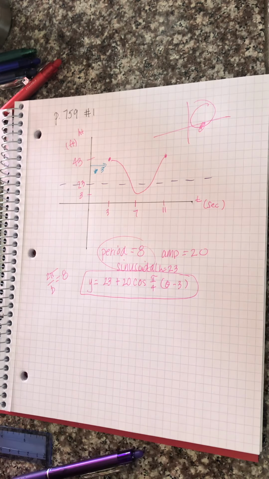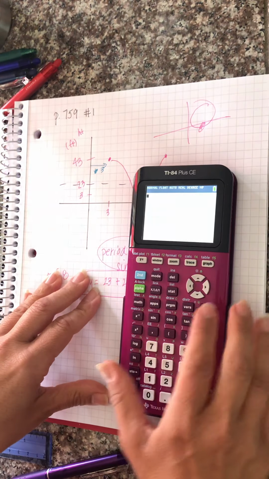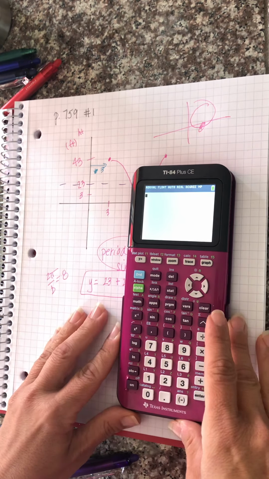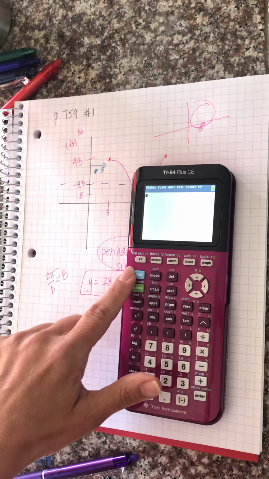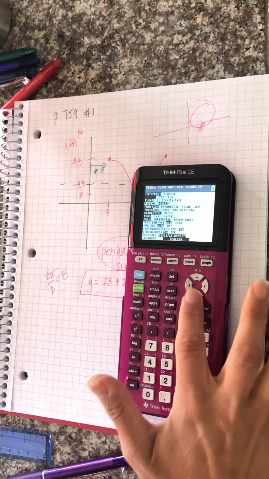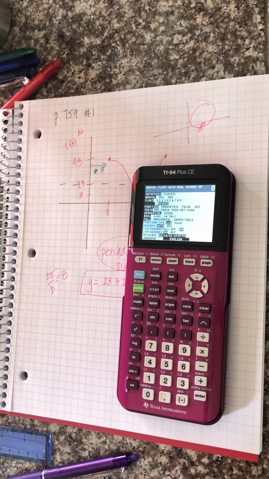Calculator, let's convert radians to degrees. So let me clear out here. Okay, hopefully you can see that. So mode, which is next to the second key, mode. Your calculator is probably defaulted to radians. So if you down arrow to the third line and see my cursor is flashing on radians, you are likely in radians.